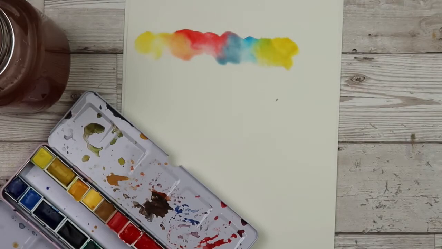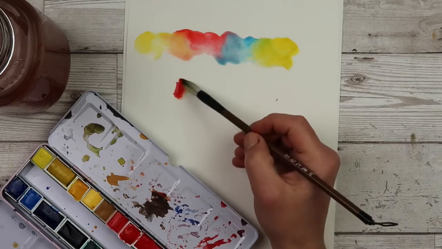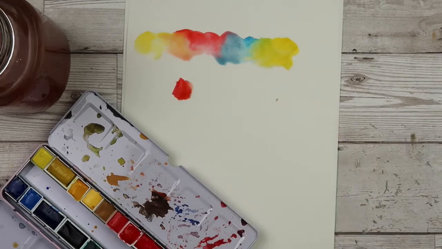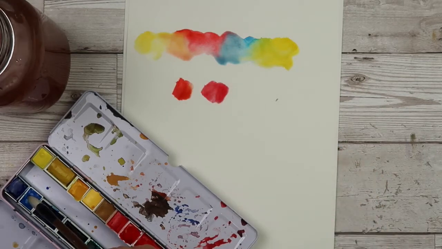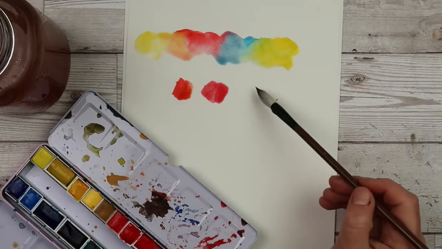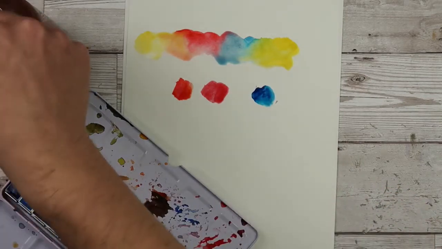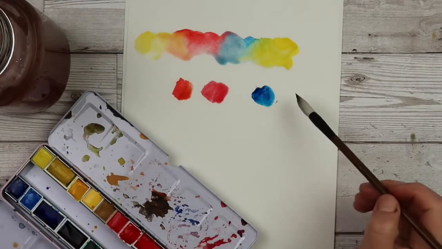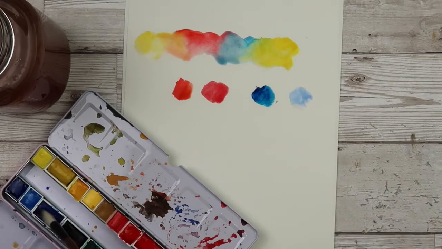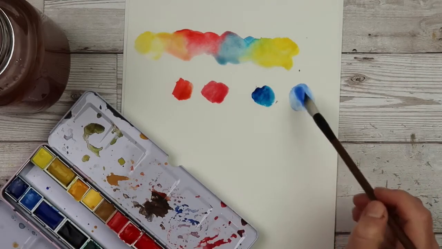But this is not to be mistaken with warm and cold colors generally, because as you can see here, you will find different types of reds that are more cold or more warm. For example, this is a warm red and this is a cold red. It depends on the combination of the red itself: how much blue there is in the red and how much yellow there is in the red. The same works for the blues, warm and cold, and the yellows, warm and cold.